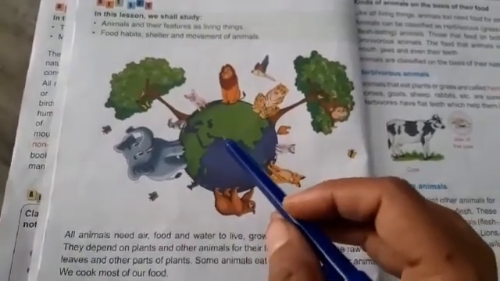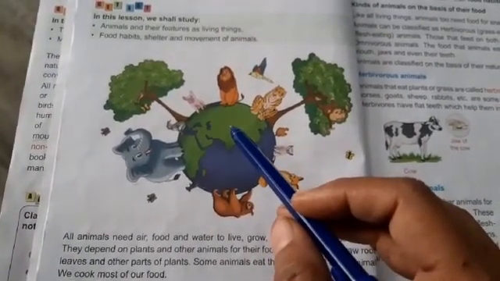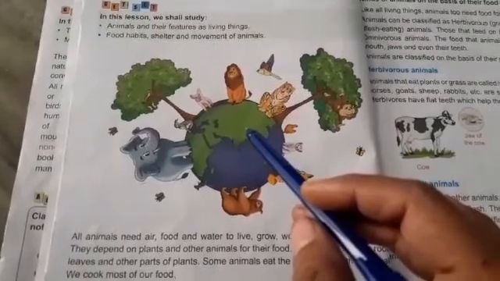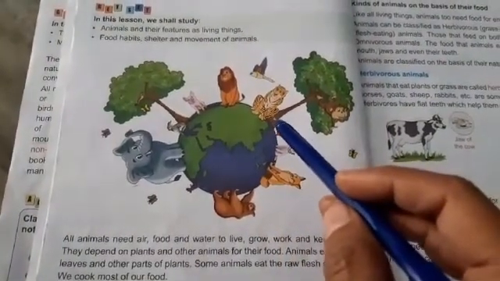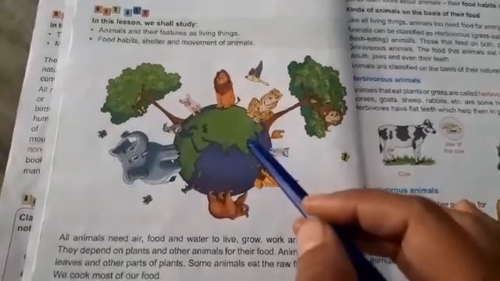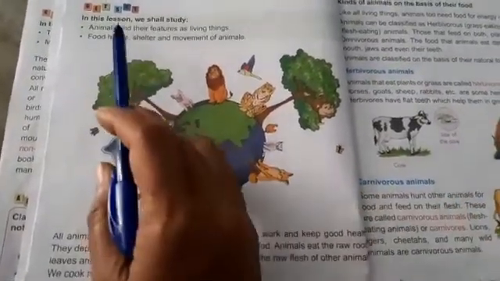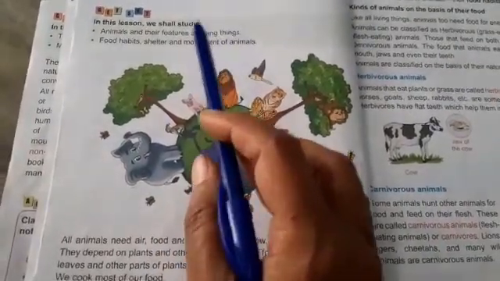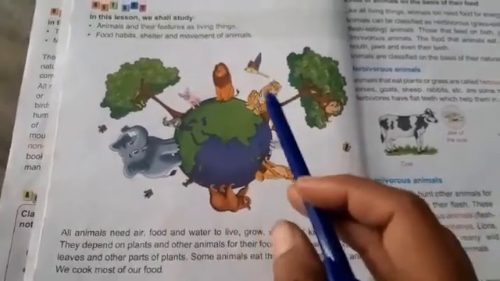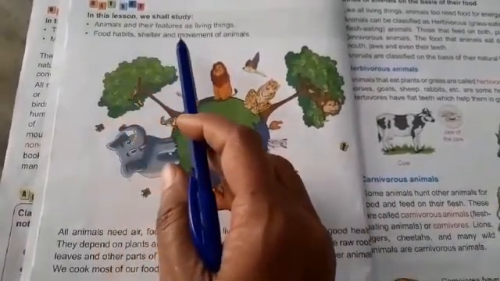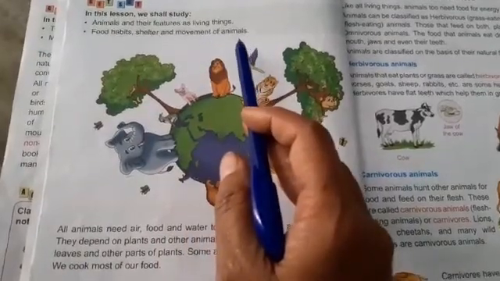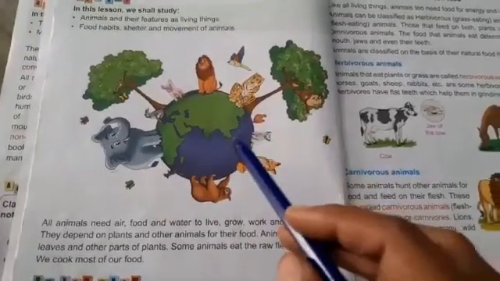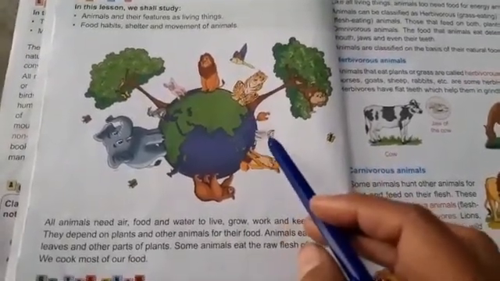On earth, different kinds of animals are there, and their food also comes in different types, and their shelter also comes in different types. So in this lesson, we are going to learn about animals as living things, their food habits, their shelter and their movement.